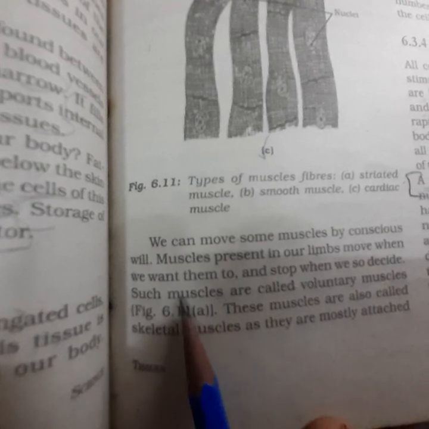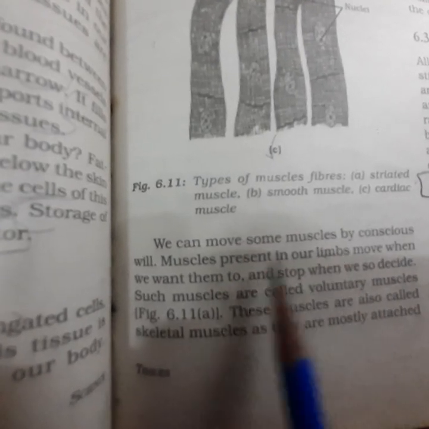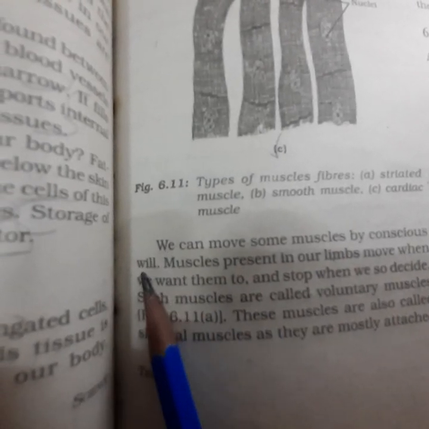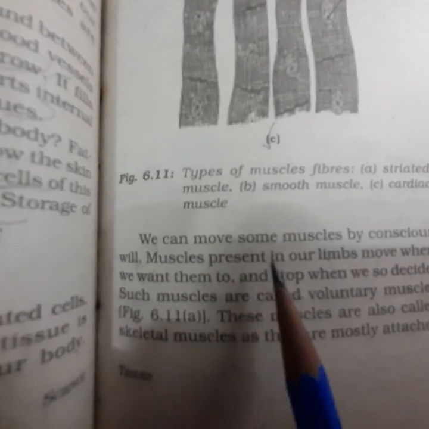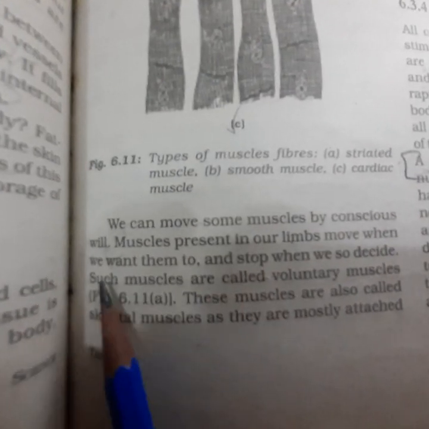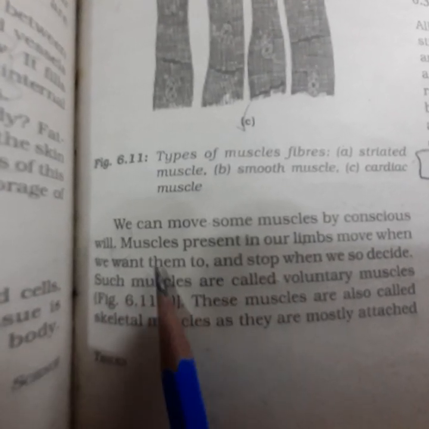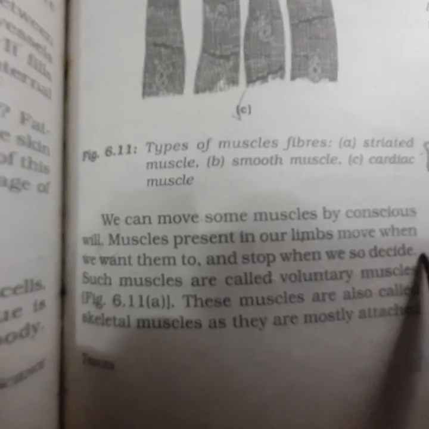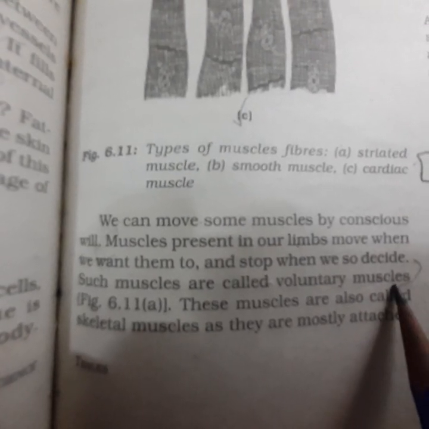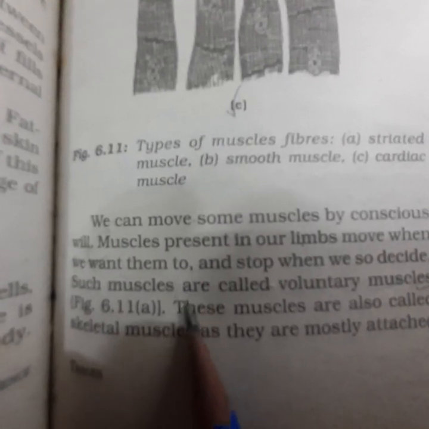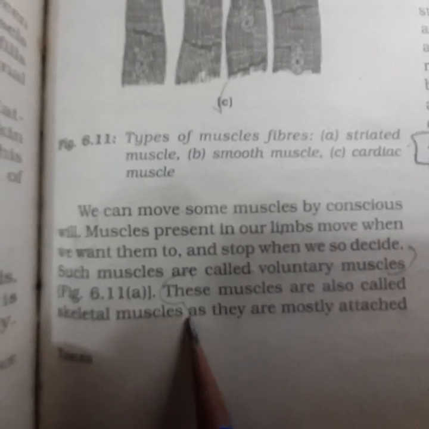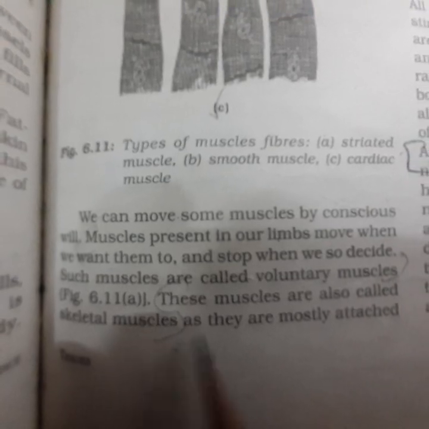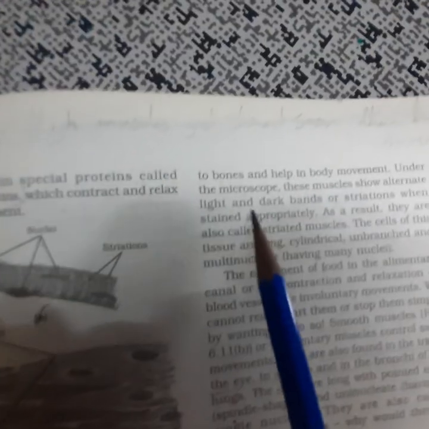From here, children, we can move some muscles by conscious will. Muscles present in our limb move when we want them to and stop when we want to. Such muscles are called voluntary muscles; put that in the bracket. These muscles are also called skeletal muscles. Why are they called skeletal? The name itself tells, as they are attached to bones and help in body movement.